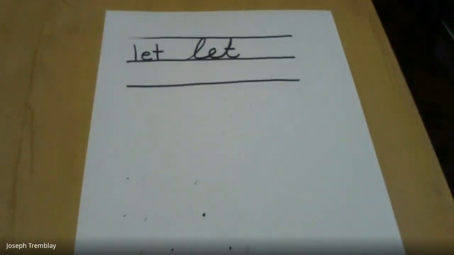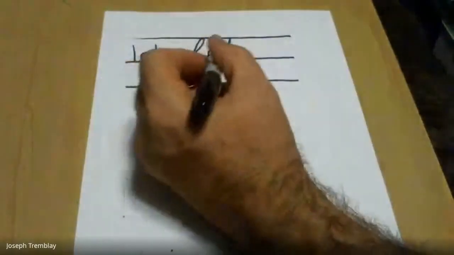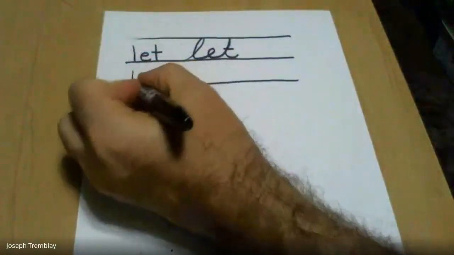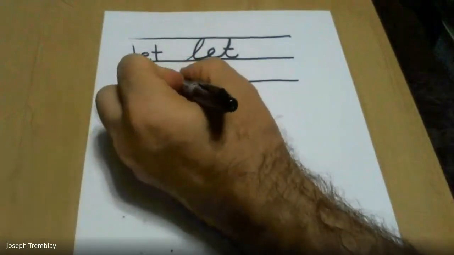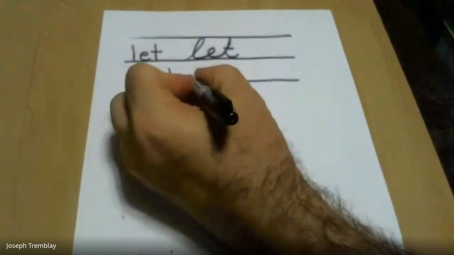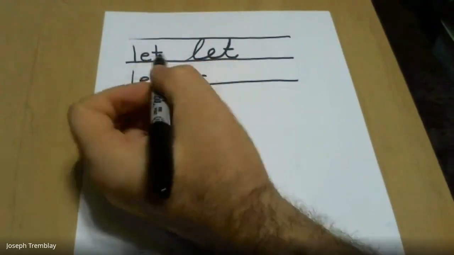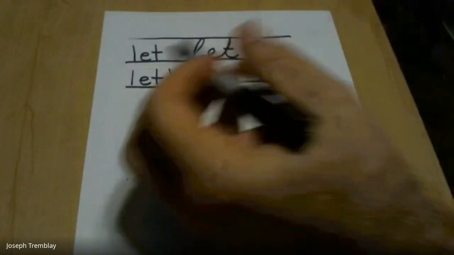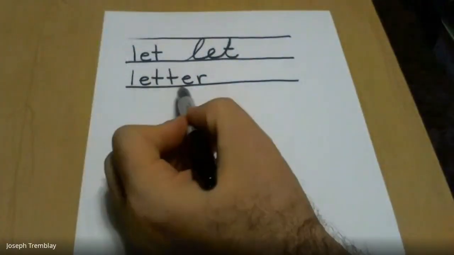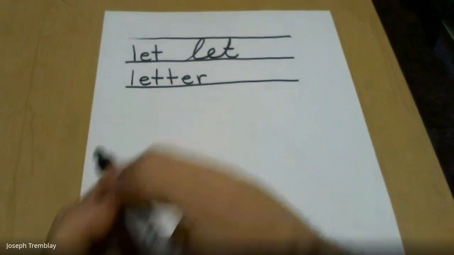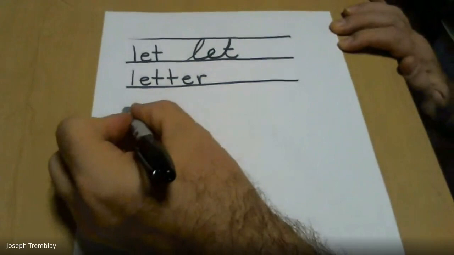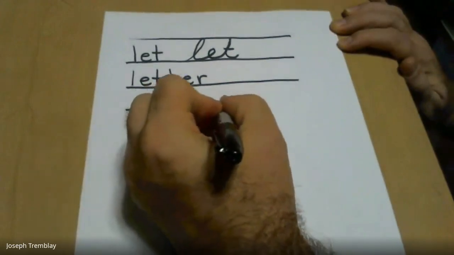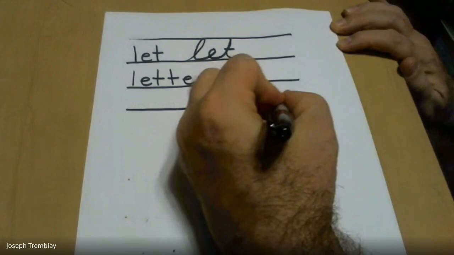Well, there's some other words that also have the same kind of pattern here. So let's add a couple letters here. So how about L, E, T, T, E, R. Let, ter, letter. Okay. I'm going to let you go ahead and write it on your paper. You can pause the video for a minute. Go ahead and write it out. See what you get. And then we'll compare it to what I have.